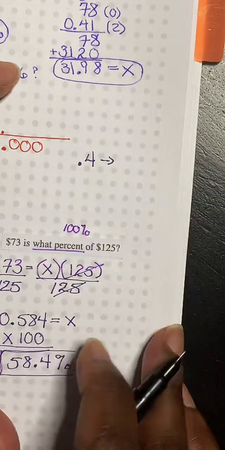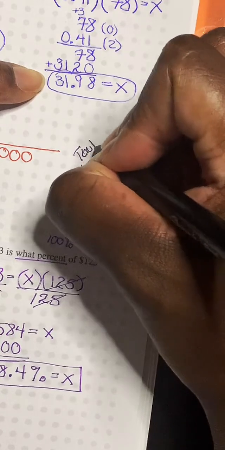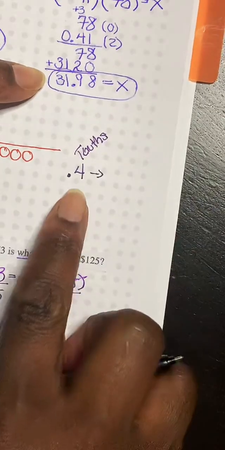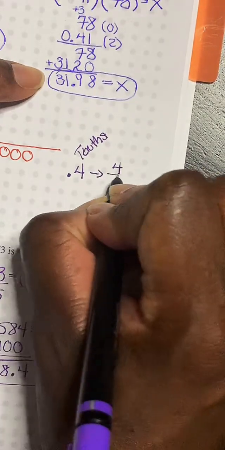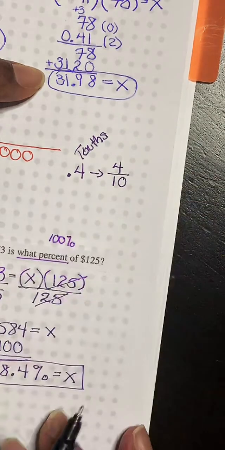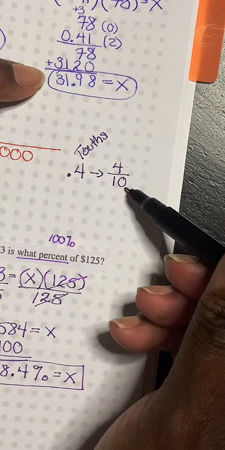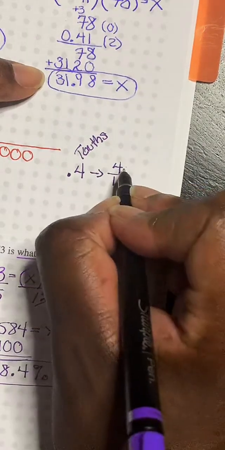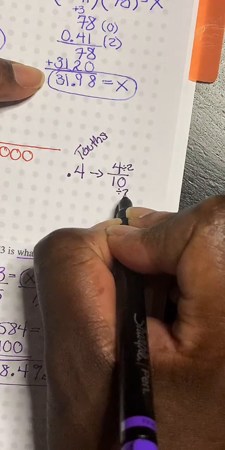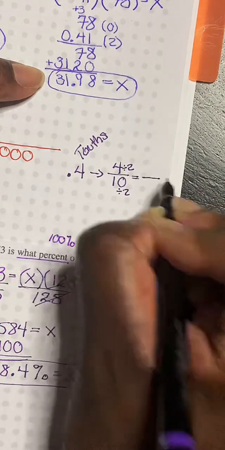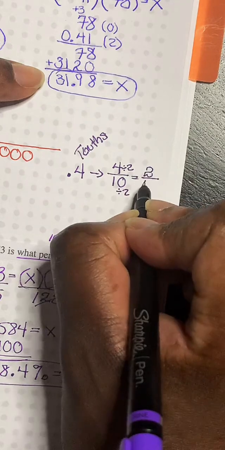Remember, when it comes to your place value, there's no such thing as the ones place after the decimal. This is the tenths place. So that means it's going to be 4 out of 10. And if you notice, 4 and 10 both have 2 in common. So if I divide the 4 by 2 and the 10 by 2, I will be able to reduce that fraction of 4/10 to 2/5.